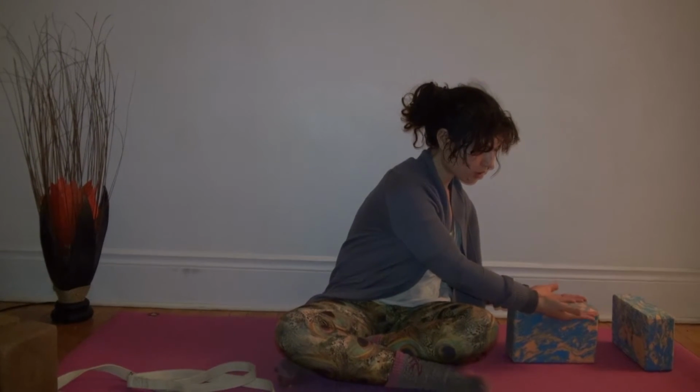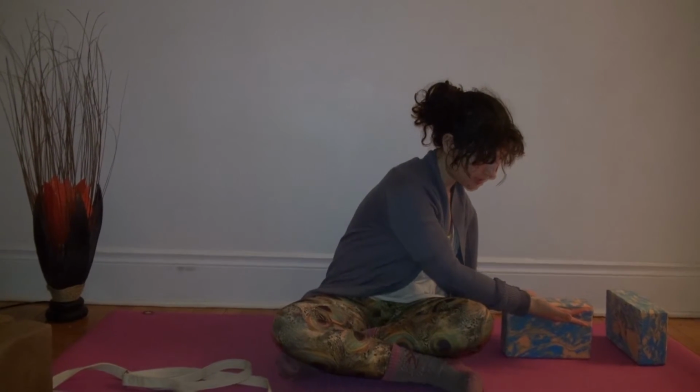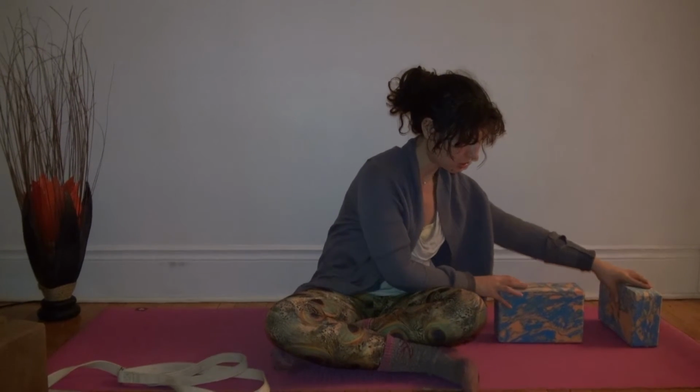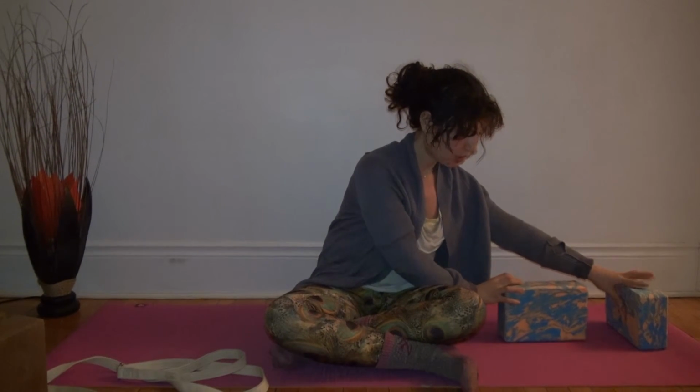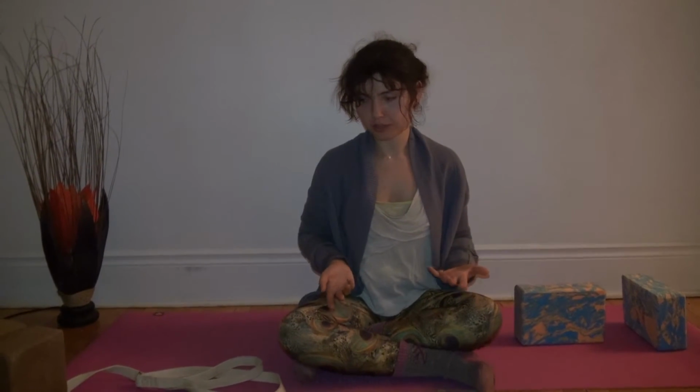The shoulder blades are going to fall to either side of this block here, and the head is going to rest on the second block. What this is going to do, it's essentially going to deepen the pectoral and shoulder stretch we did at the wall, except it's going to allow this to happen in a restorative posture.